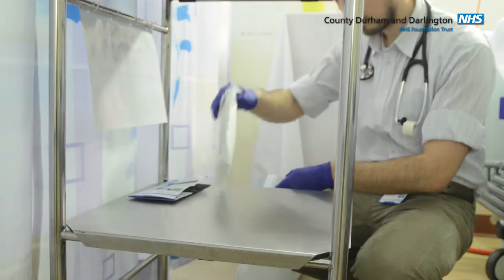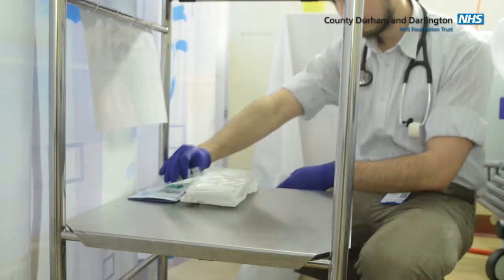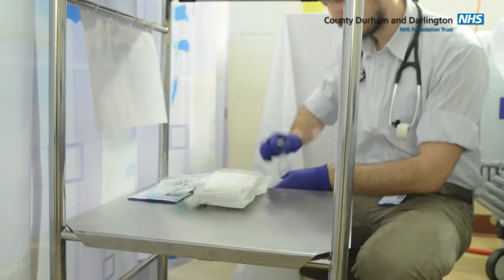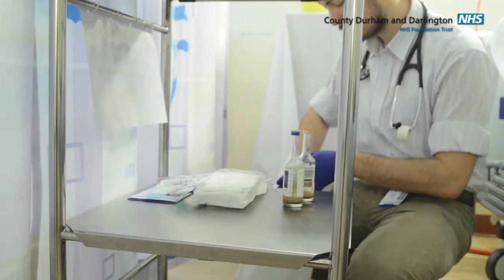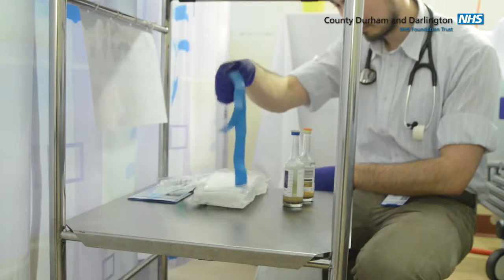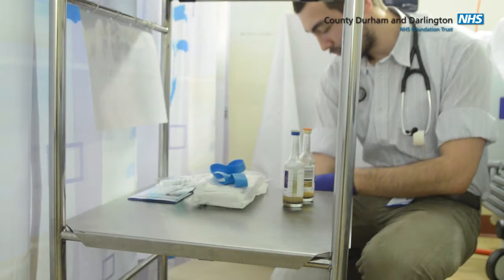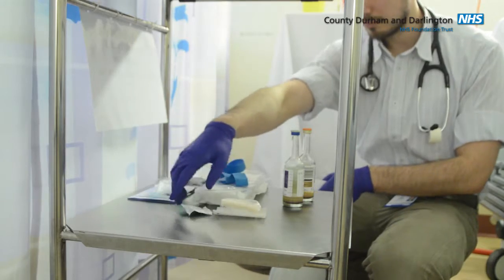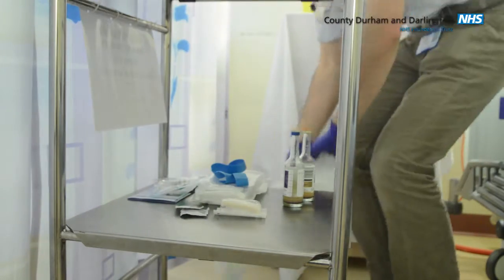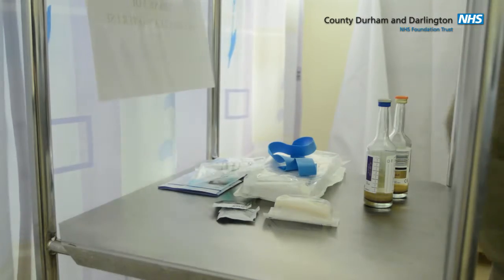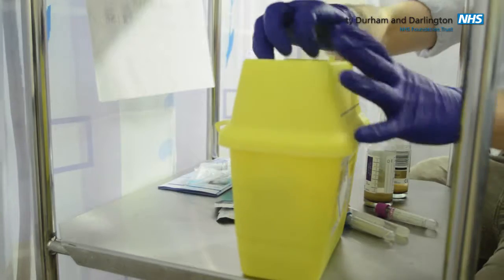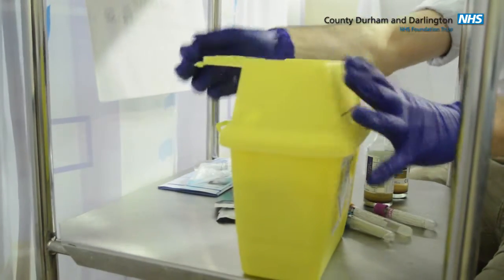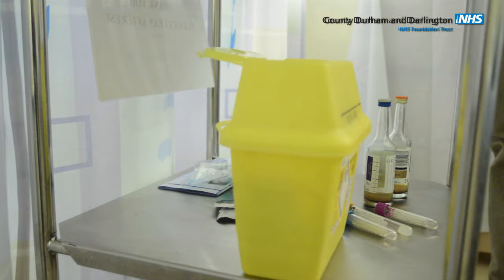That's the instruction pack should you need some extra help, a dressing pack, a safety butterfly vacuum system, the blood culture bottles themselves, a tourniquet, a Chlorprep for cleaning skin, and finally 2 green Clinell wipes, which are used for cleaning the necks and tops of the bottle. Additional equipment will be required if you need to take extra blood samples, and finally a sharps bin. Open the top of the sharps bin so it's ready to take the sharps once the procedure is finished.